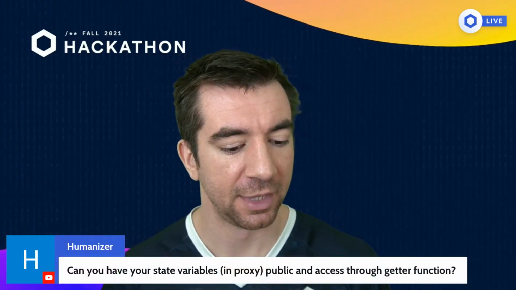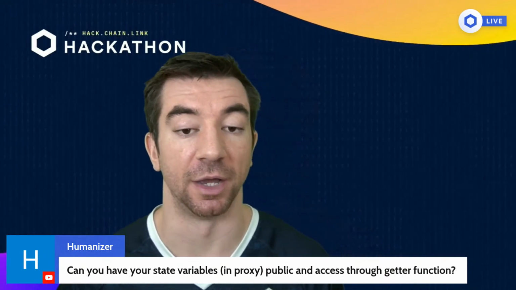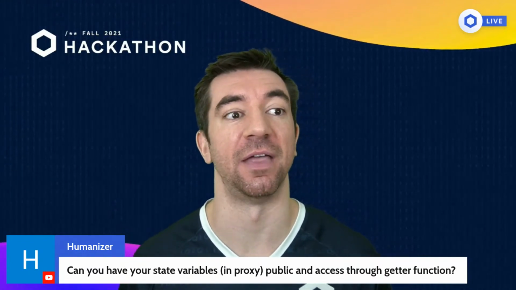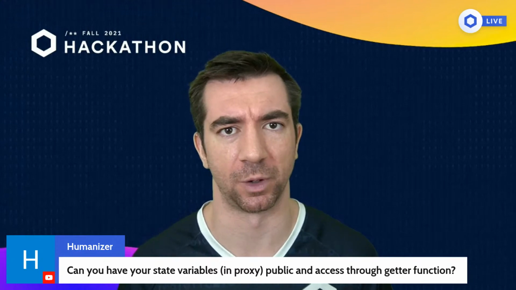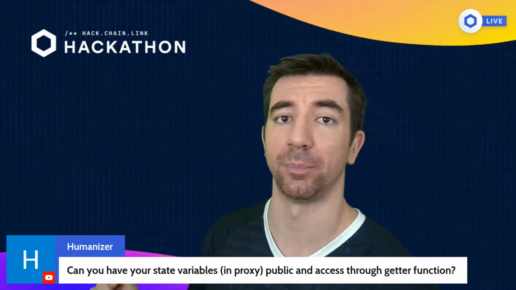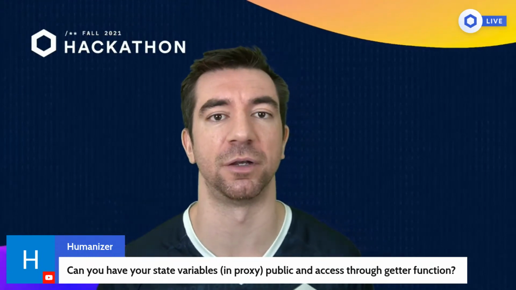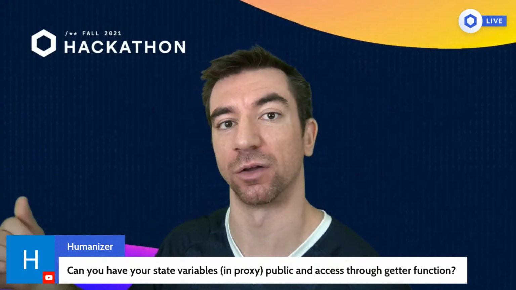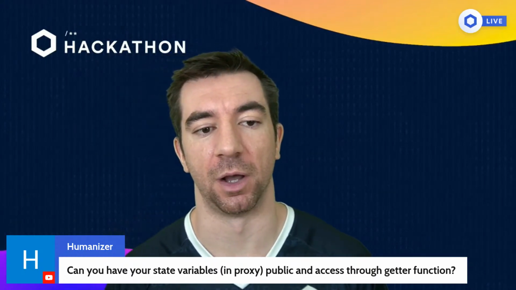So really cool stuff. Can you have your state variables in Proxy public and access through getter functions? Yes. So technically, they are all getter functions and they are all public right now. It's just Etherscan doesn't know that those are there, right? Because Etherscan's reading the proxy contract, it doesn't see any getter functions, any public variables, and it goes, okay, there aren't any here. But we know when we call the proxy contract, it's going to delegate call to the box contract, to the box logic. So you could add them, but we know they're actually all there.